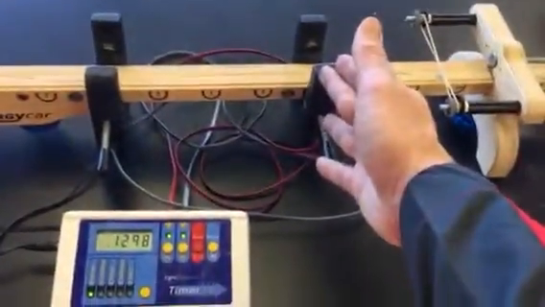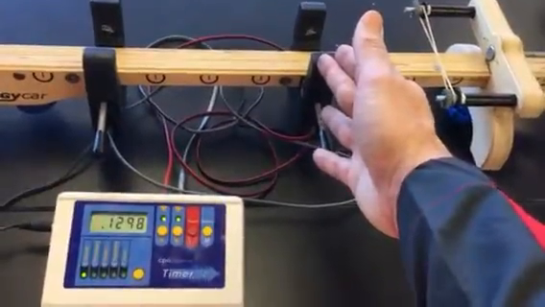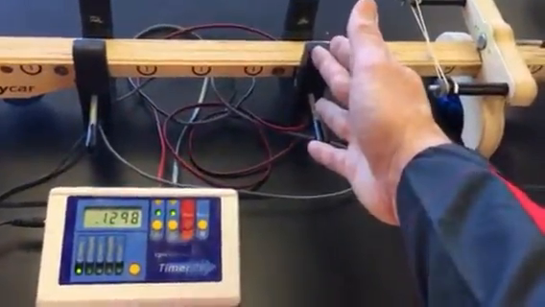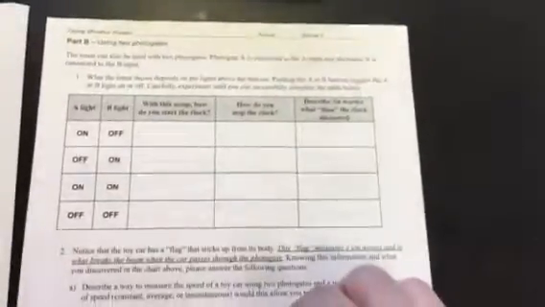So as soon as you block the sensor, it begins clocking. As soon as it comes out, it stops timing. So really we're looking at interfering with the Photogate sensor. Moving on here, the parts A and B.